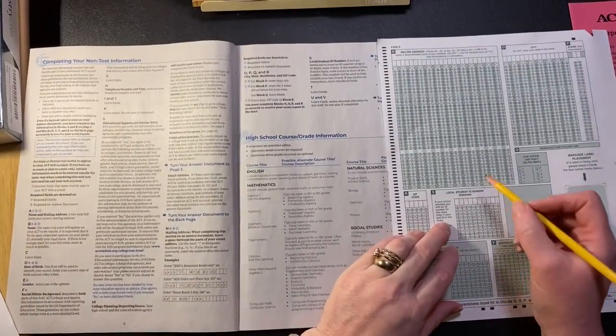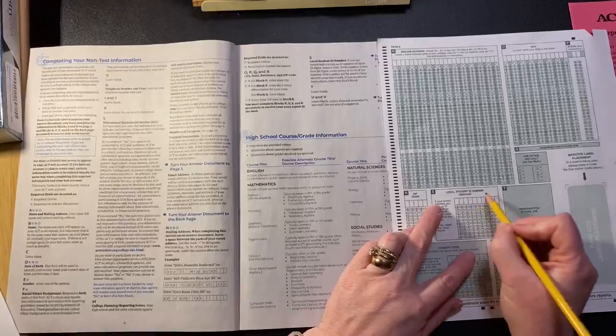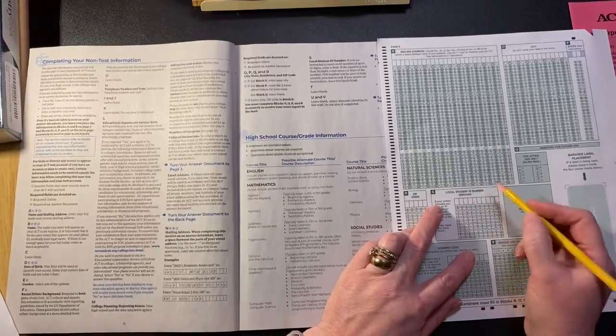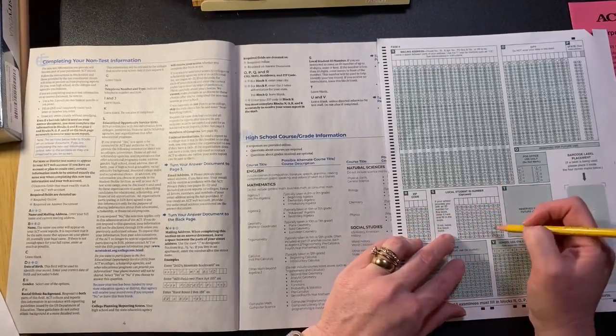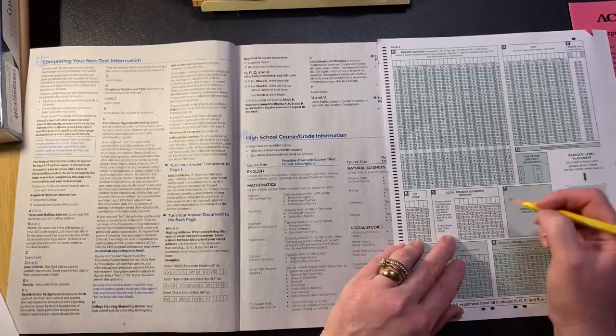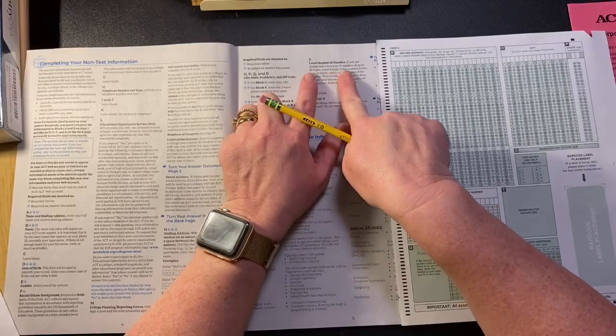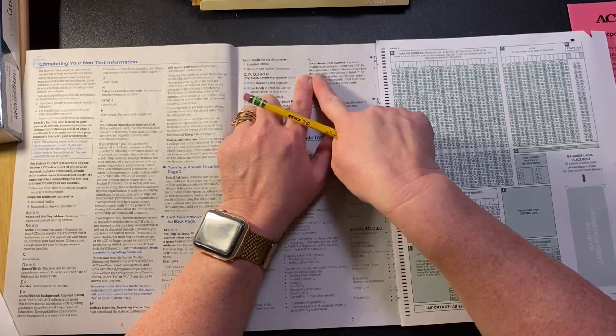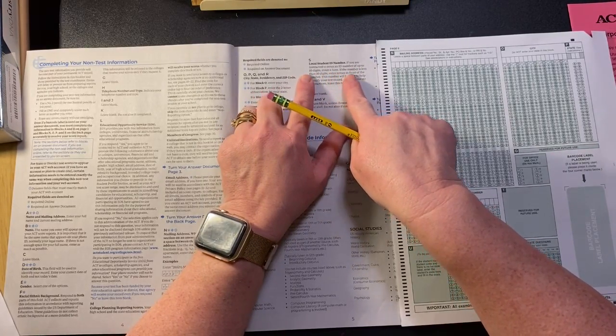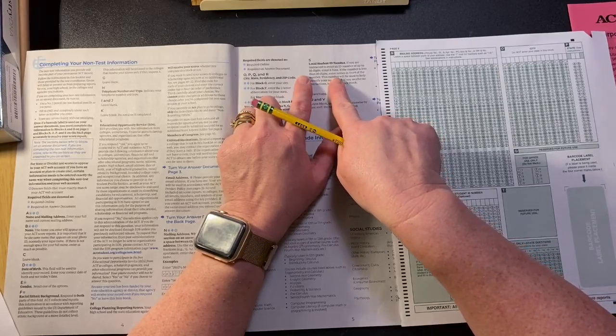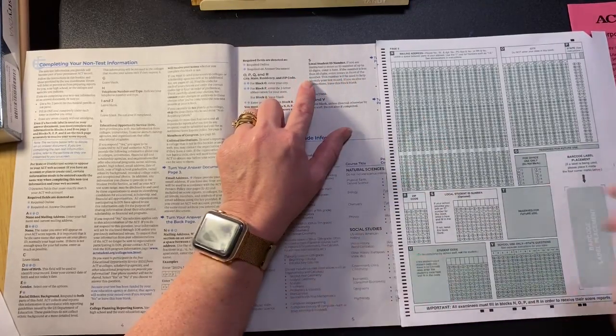Next, we're going to fill out section S. That's your local student ID number. That's like your lunch number, the student number you use at the school for everything. You do need to fill in this section. It says, if you are instructed to enter an ID number of up to 10 digits, enter it here. If the number is less than 10 digits, enter zeros in the front of the number.